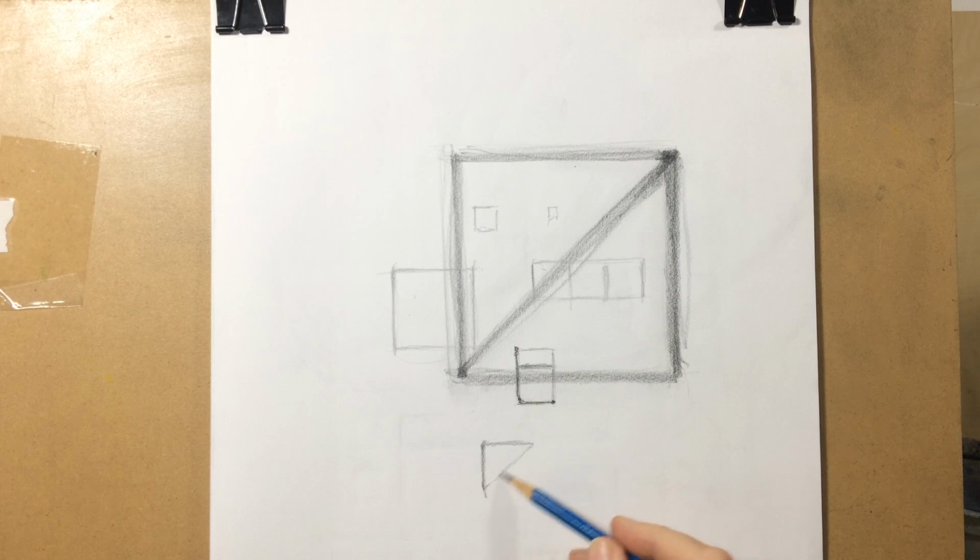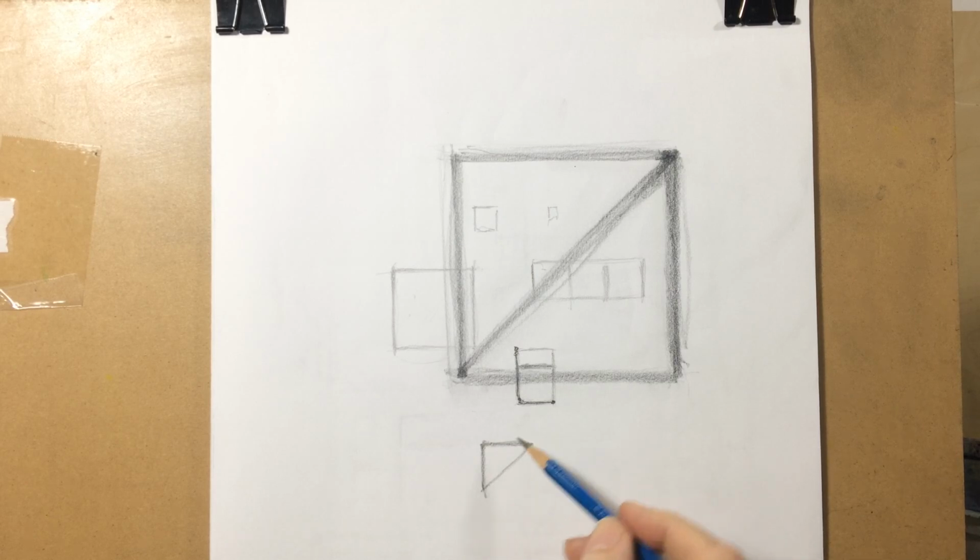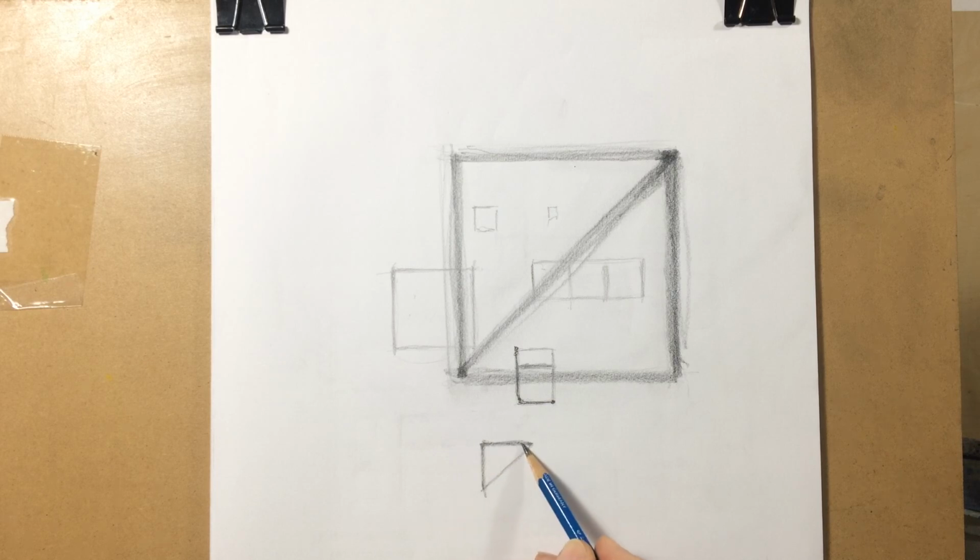When I think about imagining something like this, it helps. I'm thinking about three different things.